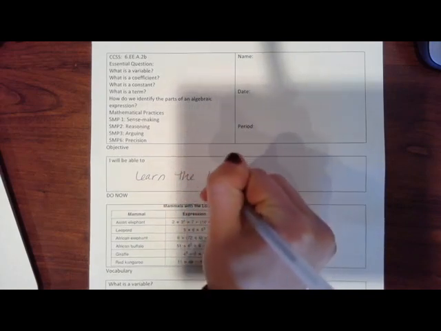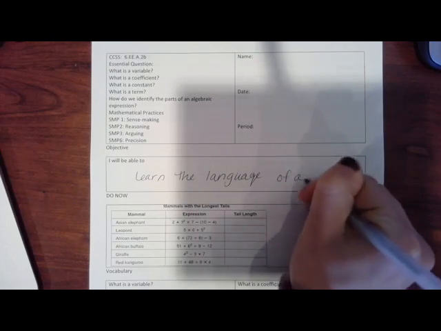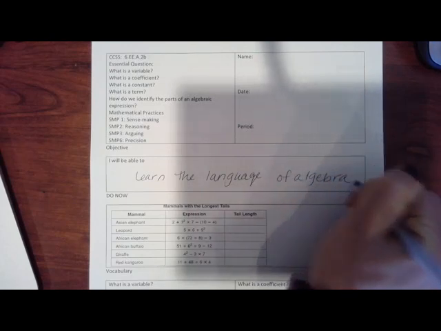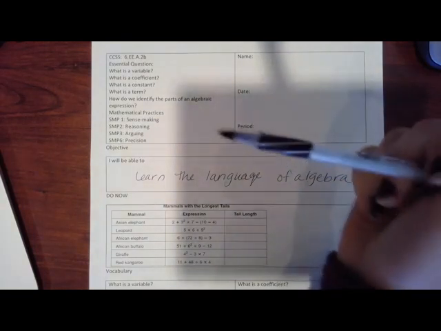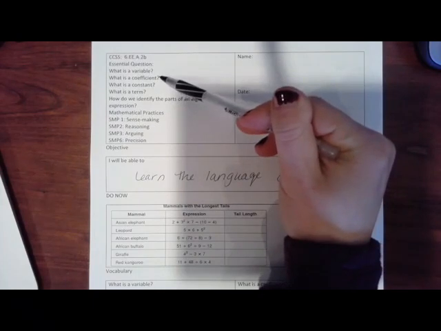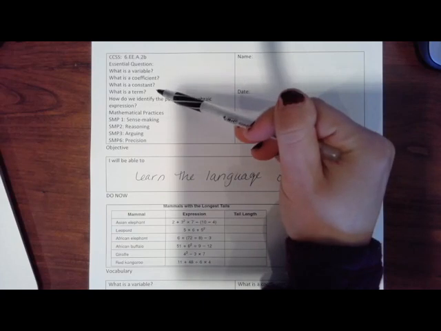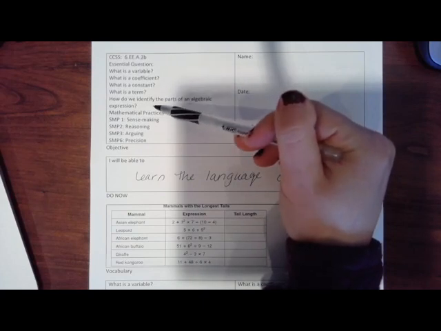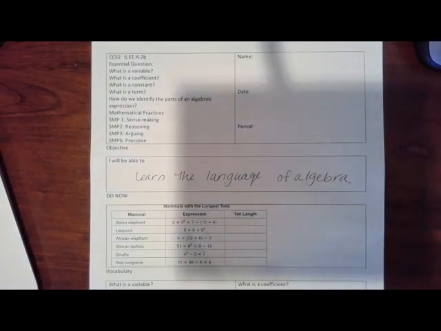Alright, in this video, your objective is to be able to learn the language of algebra. And this is something that we have started, but we're going to continue to learn about. In this, I want you to go back after we finish and make sure you can answer all of these questions. So make sure you know what a variable is, a coefficient, a constant, a term, and parts of the algebraic expression. Put your name, the date, and your class name.